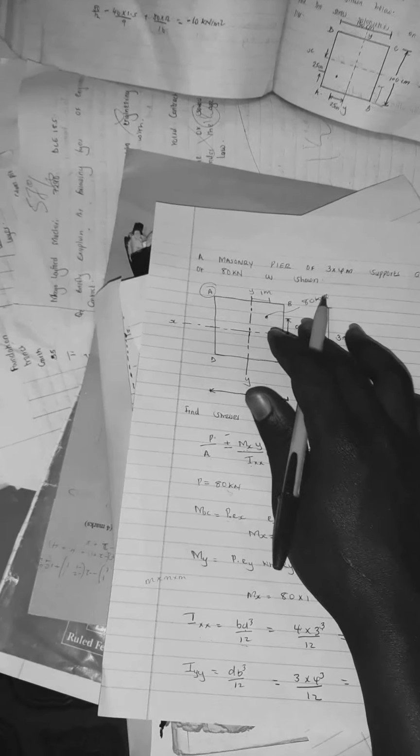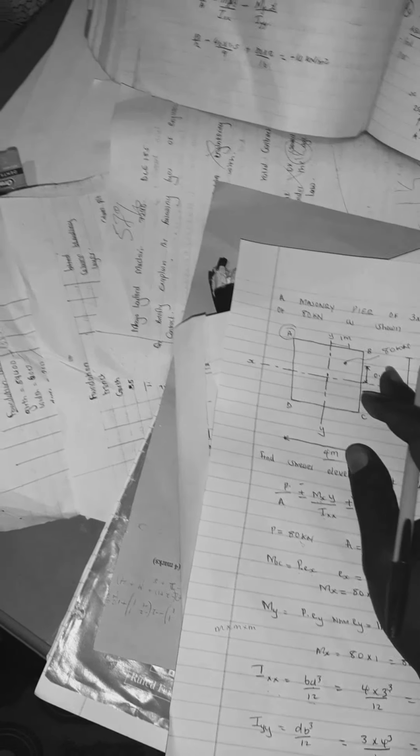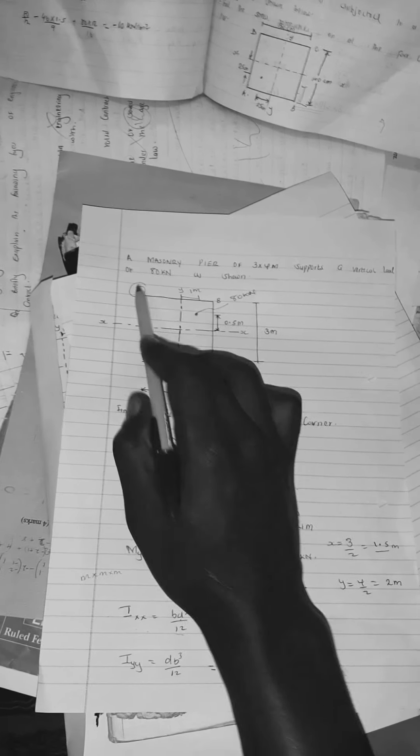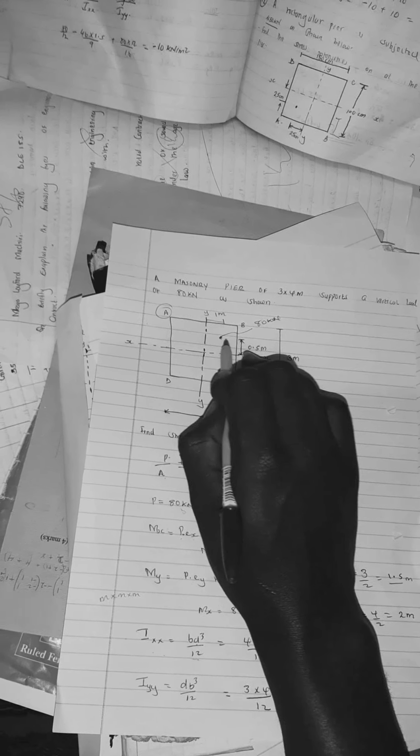Stresses at B is equal to P. If we look at our B, where the loading lies, everything is going to be positive. Our A, when you look at it, the side of X was having nothing, but the side of Y had something.